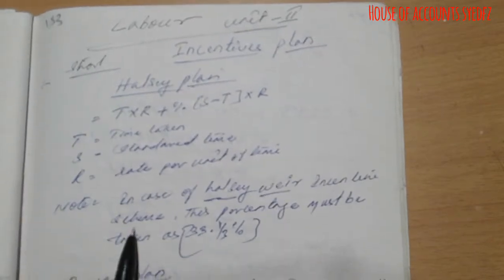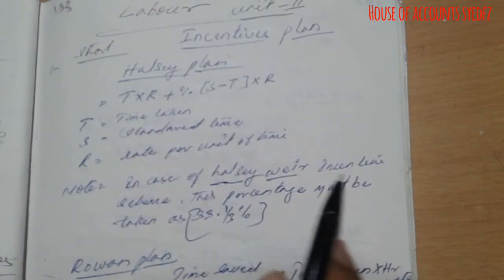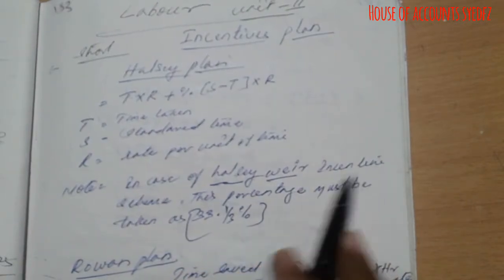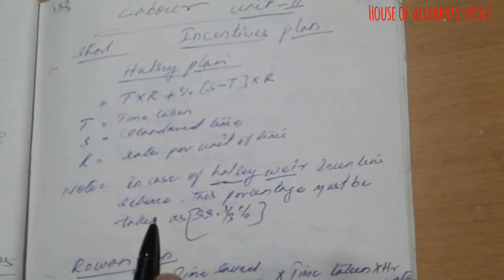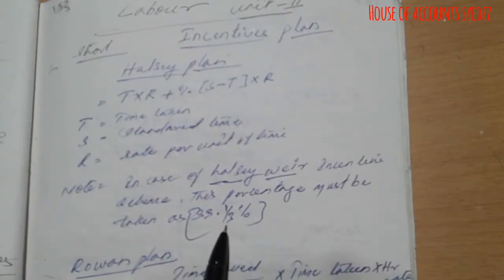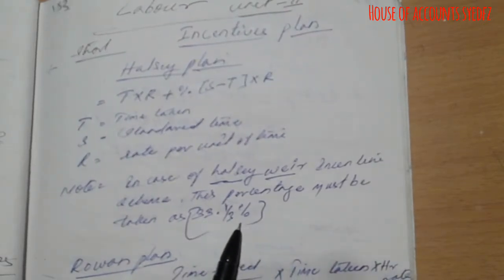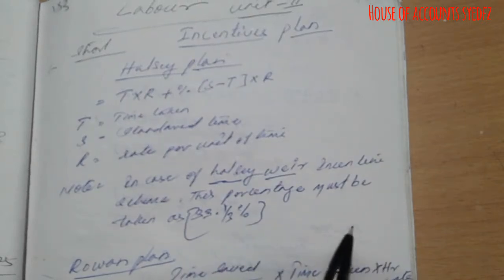The important note is that in the Halsey incentive scheme, if the percentage is not given, then we have to take the percentage as 33 1/3%.